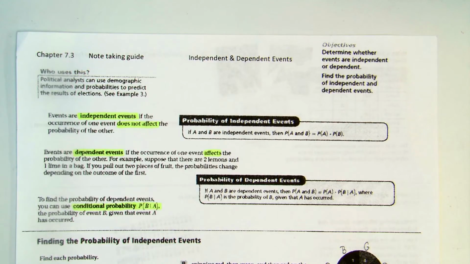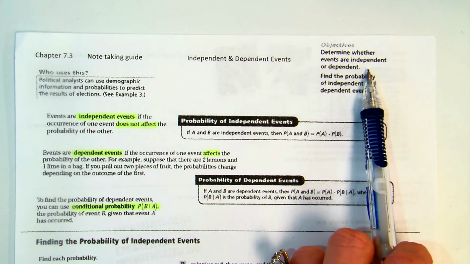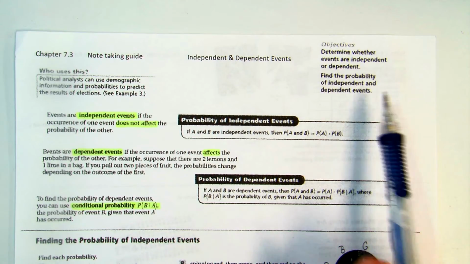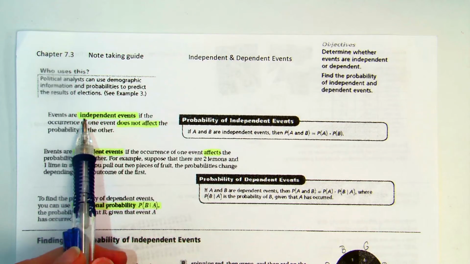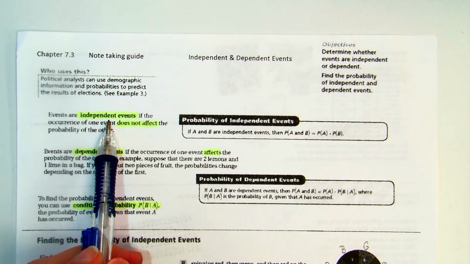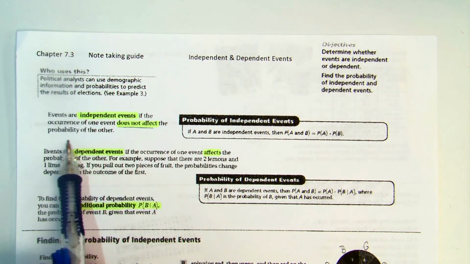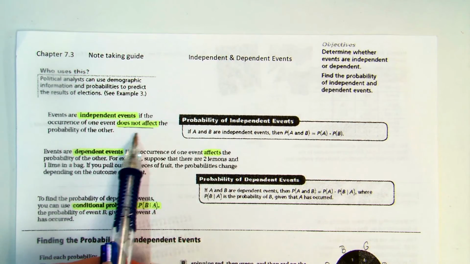In Chapter 7.3, we're talking about independent and dependent events. Our objectives are to determine whether events are independent or dependent and to find the probability of independent and dependent events. Events are independent events if the occurrence of one event does not affect the probability of the other one. So independent, one event does not affect the probability of the other one.